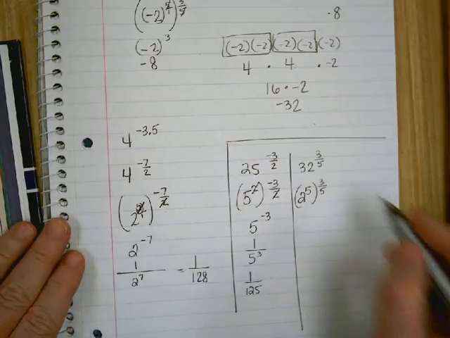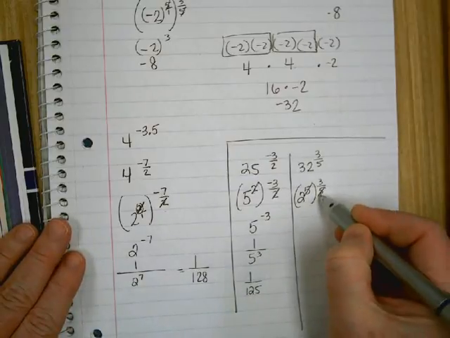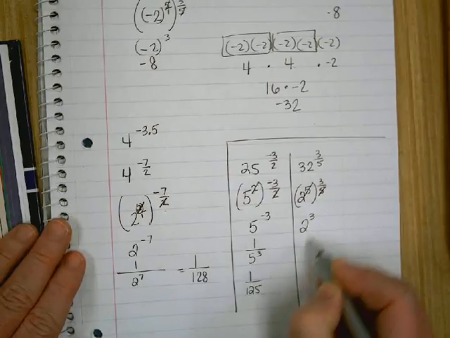Now, every single time we've worked this, what's happened here? Has that happened? Okay, so that kind of is a clue for something you should try. You kind of see the pattern happening here. So 2 to the third power is 8.